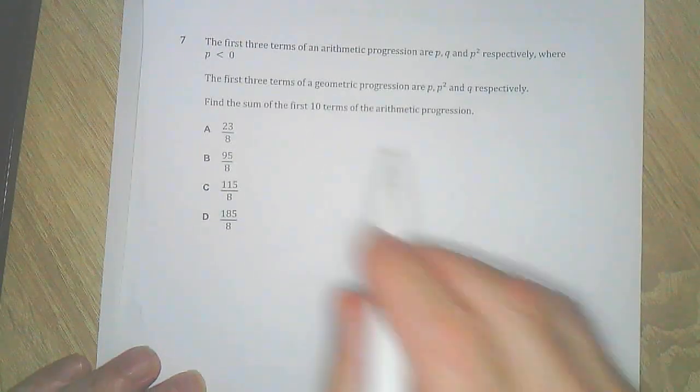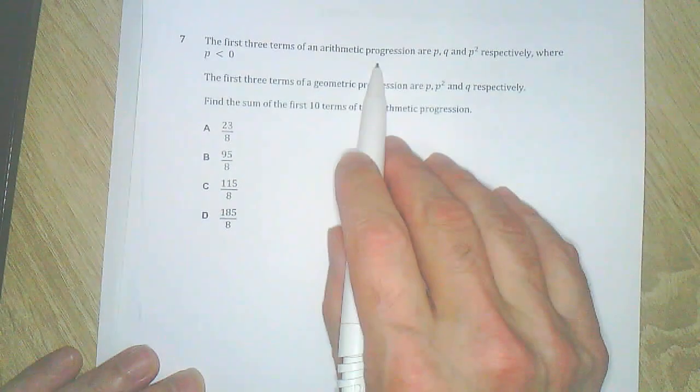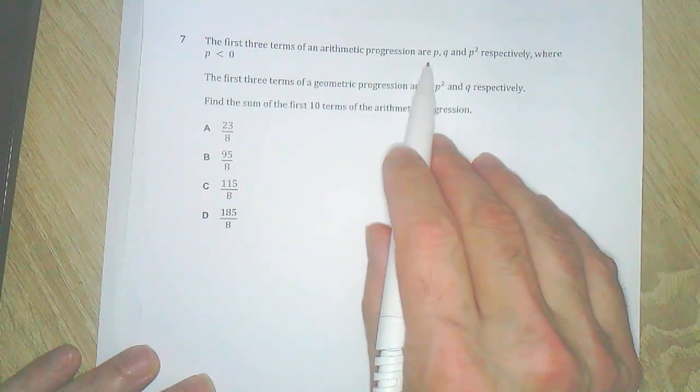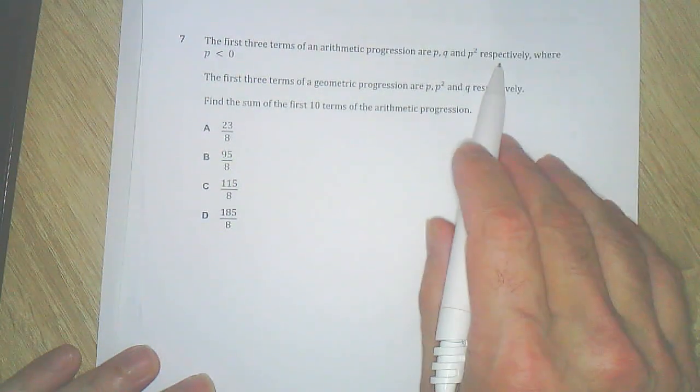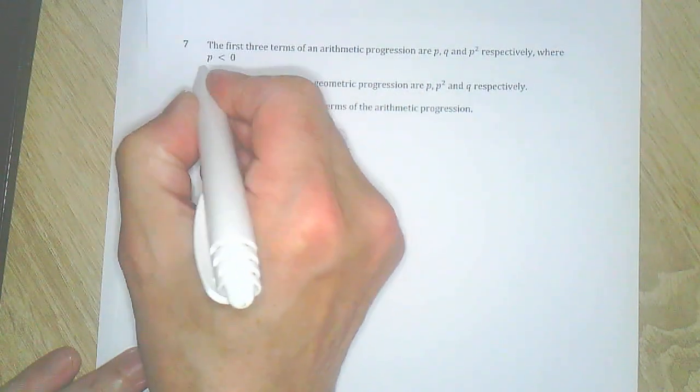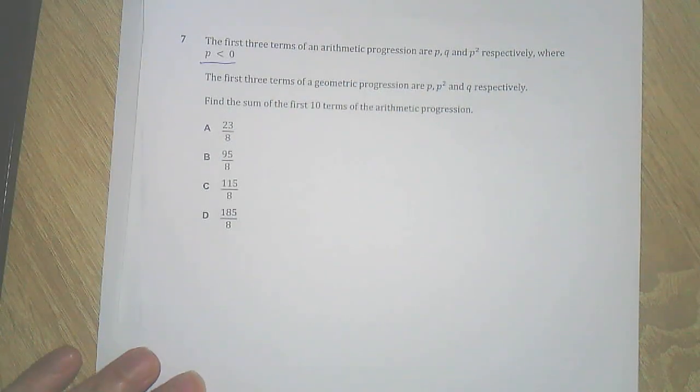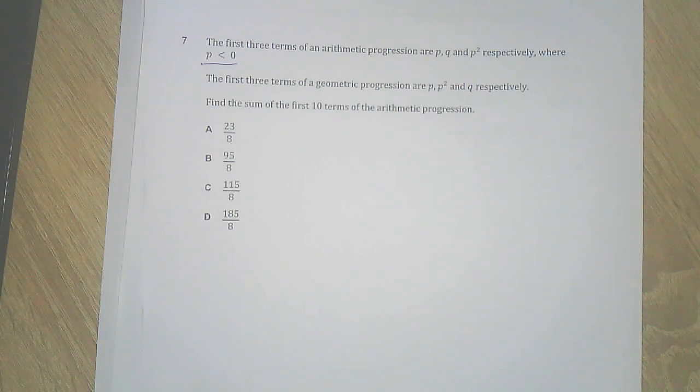This says the first three terms of an arithmetic progression or sequence are p, q, and p squared respectively, where p is less than 0. Let's keep a note of that. Also, the first three terms of a geometric progression or sequence are p, p squared, and q. So we've got some connection between these two progressions in terms of p and q. And it says find the sum of the first 10 terms of the arithmetic progression.